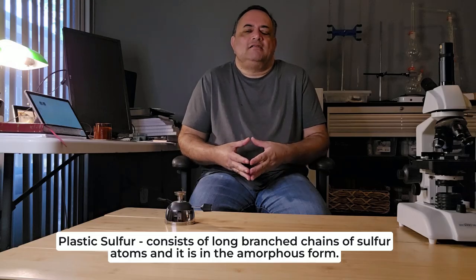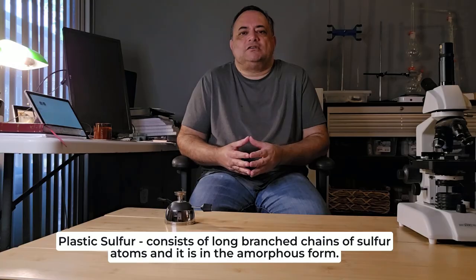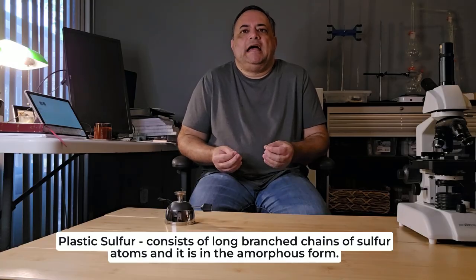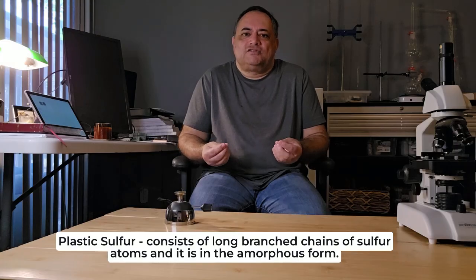Plastic sulfur consists of long branched chains of sulfur atoms and has that rubbery plasticky surface appearance. It is an amorphous form, which means it is not crystalline in nature. And also, plastic sulfur, if left long enough upon standing, will transform eventually back to the rhombic sulfur because it is the most stable form of sulfur.